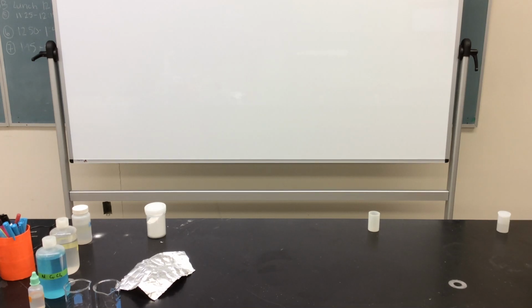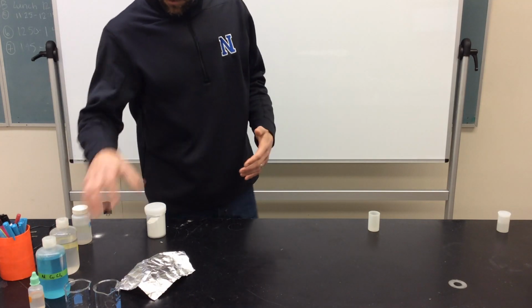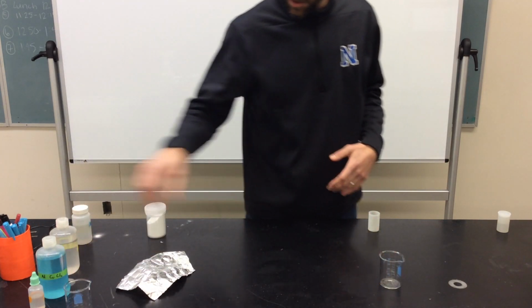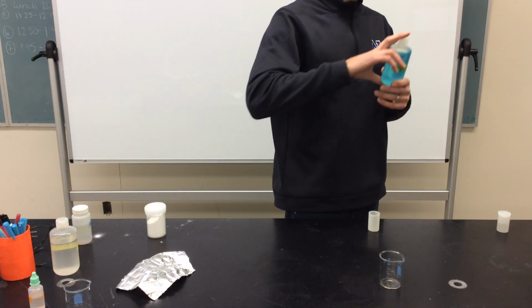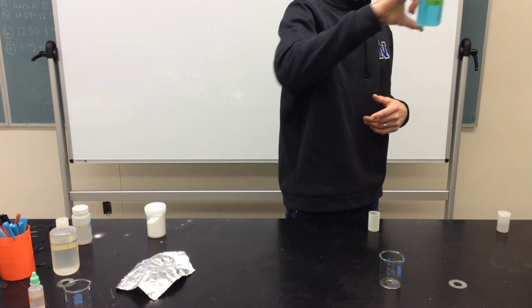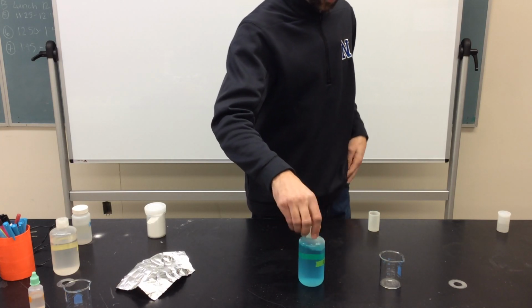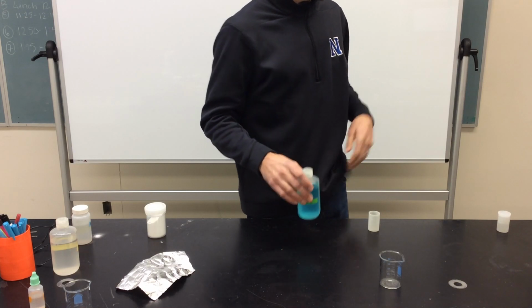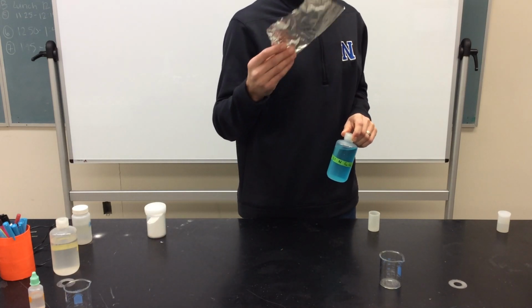So the first thing that we're going to do is look at a little reaction between a compound that we call copper chloride, which is this stuff right here, this nice bluish greenish liquid, and aluminum foil.